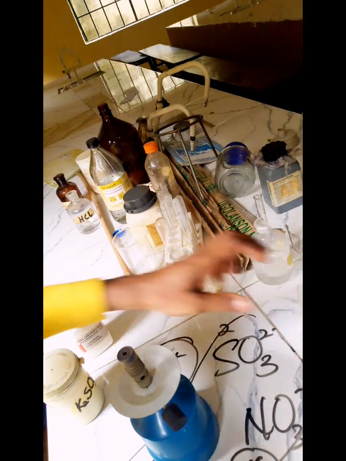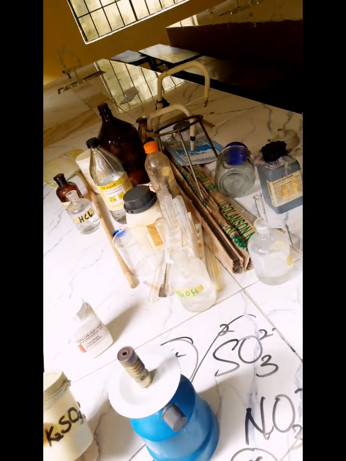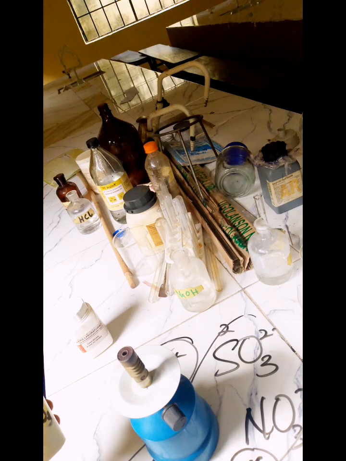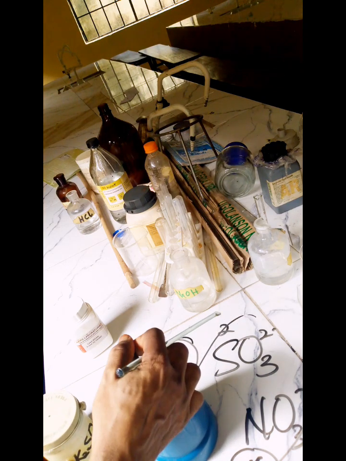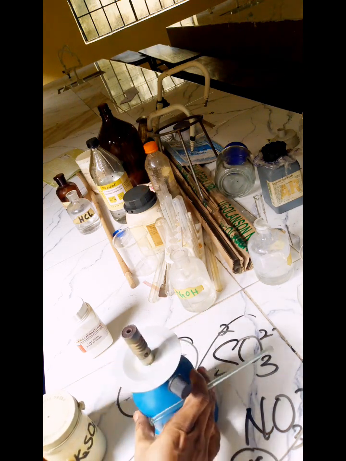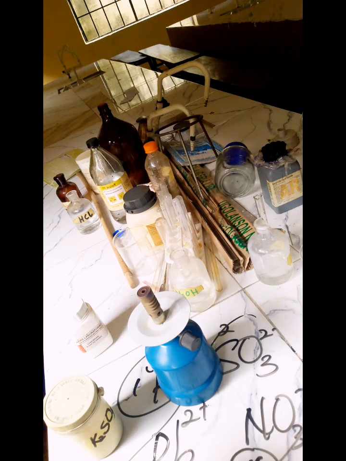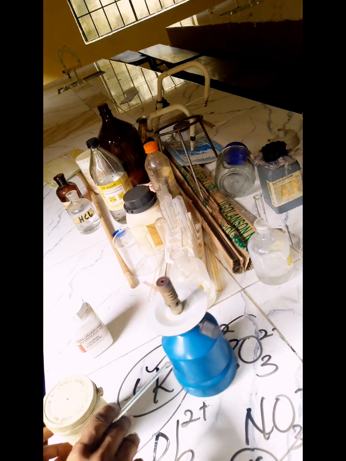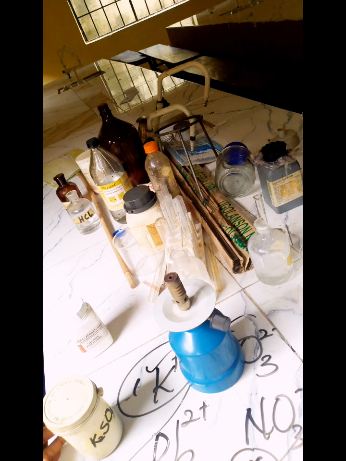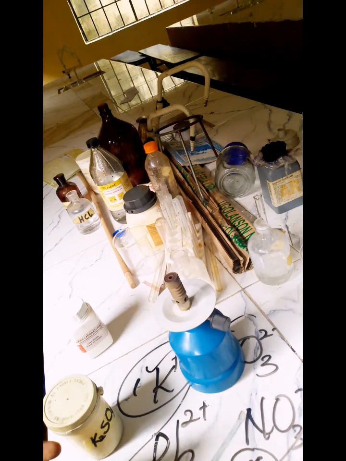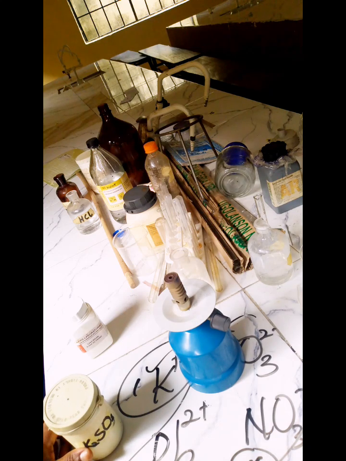To confirm potassium, you know that potassium gives a lilac color with the Bunsen burner flame. That's the only way. If students are required to identify potassium, it has to be through the flame test.